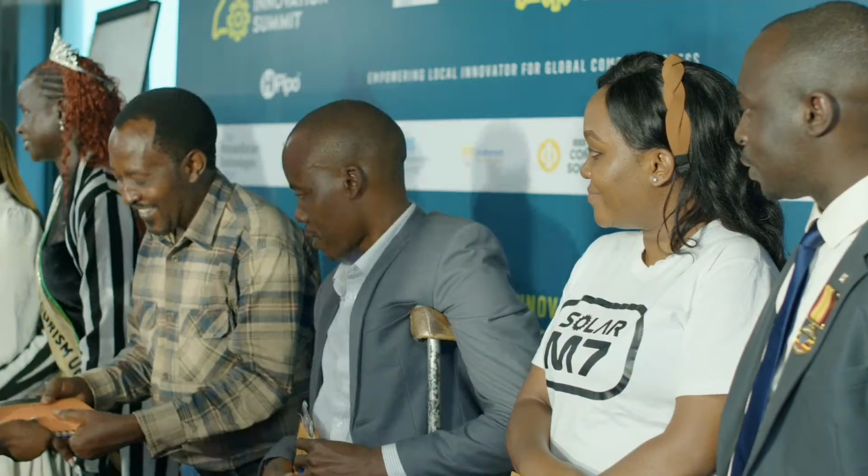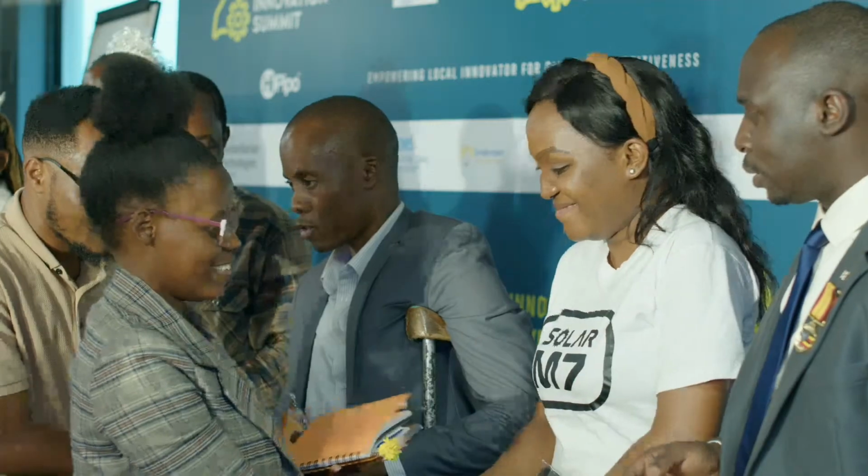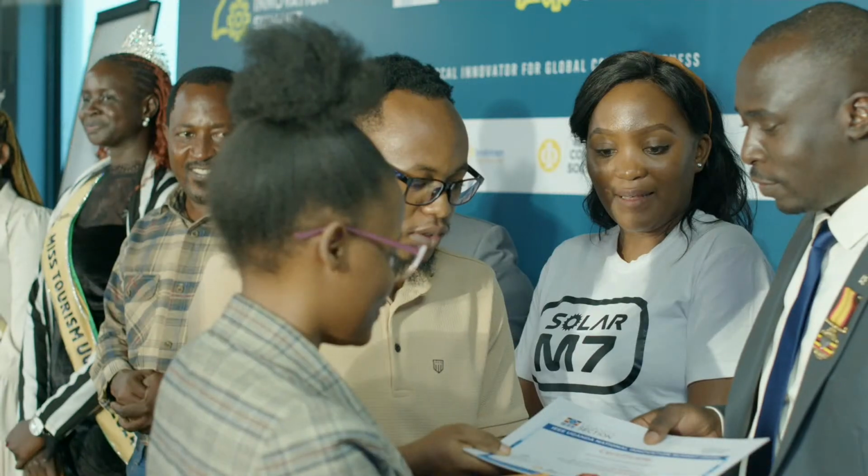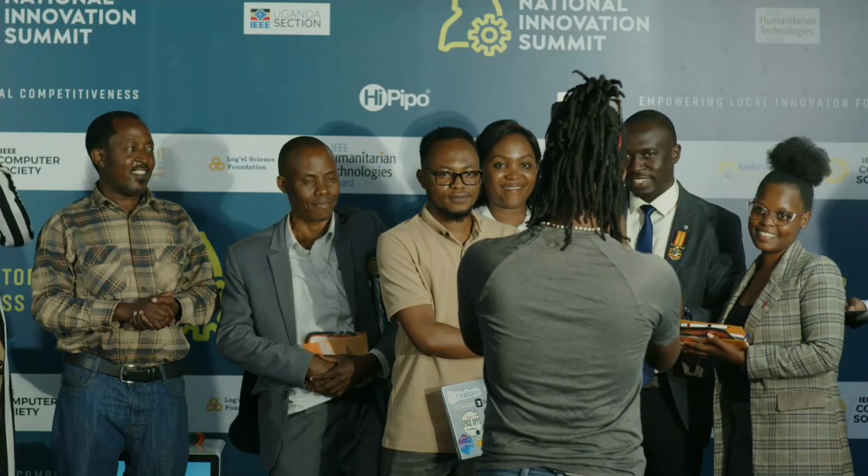Okay, this is Coffee Coders. Here's the certificate for Coffee Coders. Hand it over to them. Photos for their team. That's very good. You can stay there for a moment.